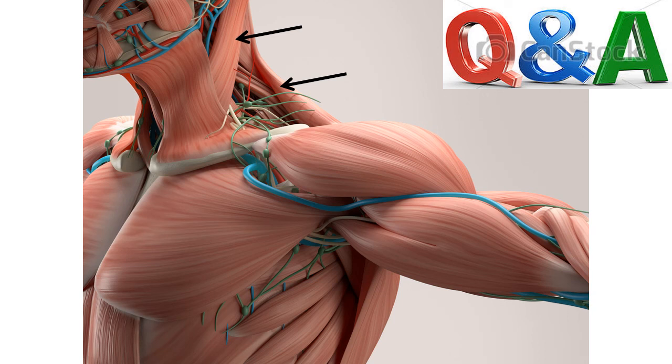This muscle is making the bridge between the neck and the shoulder, and this is the trapezius muscle. What is this muscle? I think nobody is going to miss that this is the deltoid muscle. Which muscle is this? This is quite obvious that this is pectoralis major, because it is occupying the pectoral area.